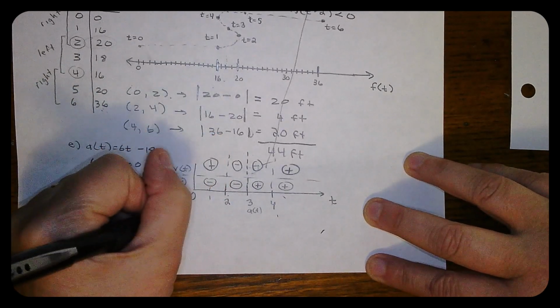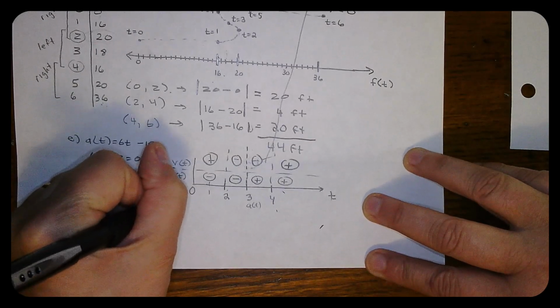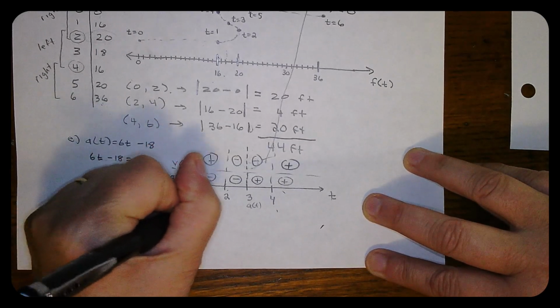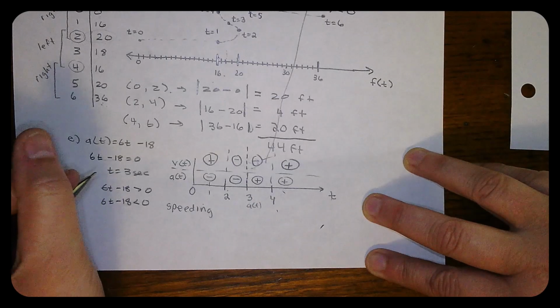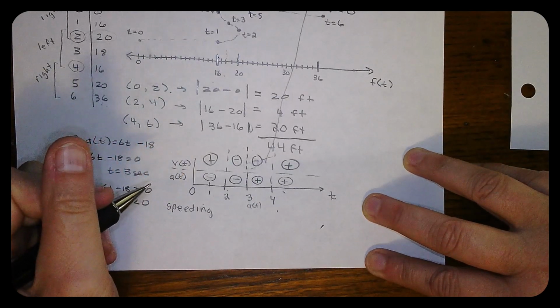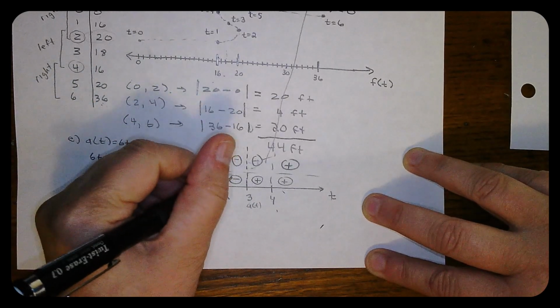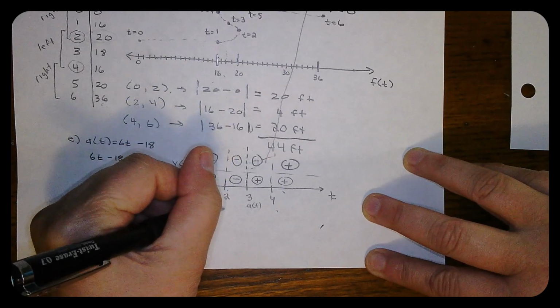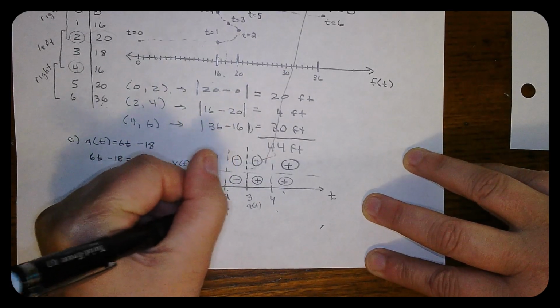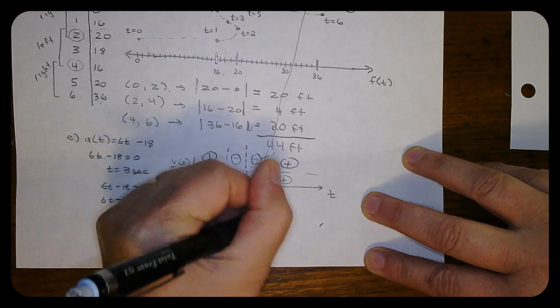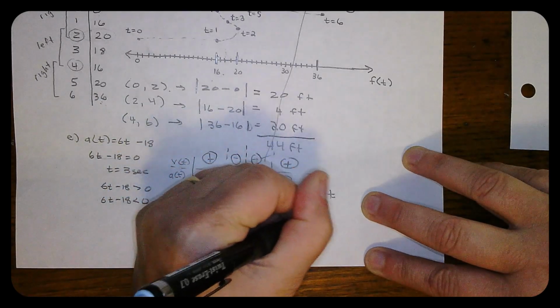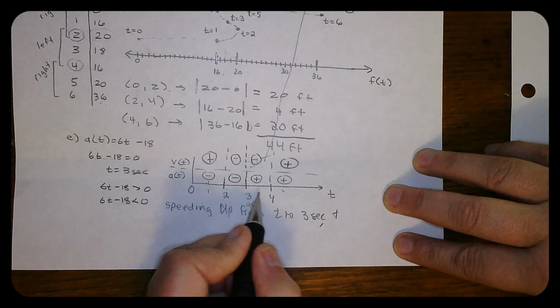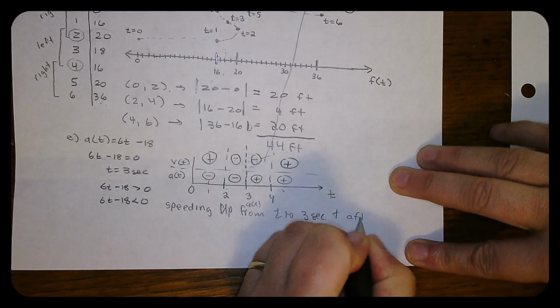All right. So it is speeding up when the signs are the same. And it doesn't matter whether they're plus, plus, or minus, minus. It's speeding up from 2 to 3 seconds, and it's speeding up after 4 seconds.